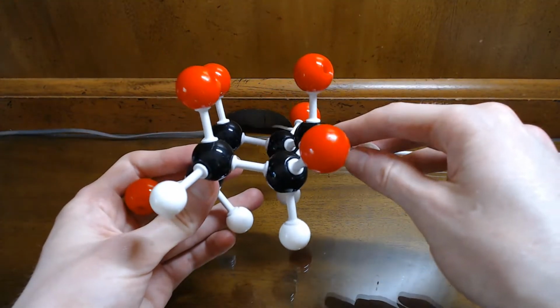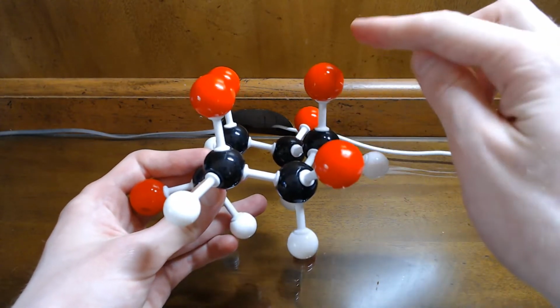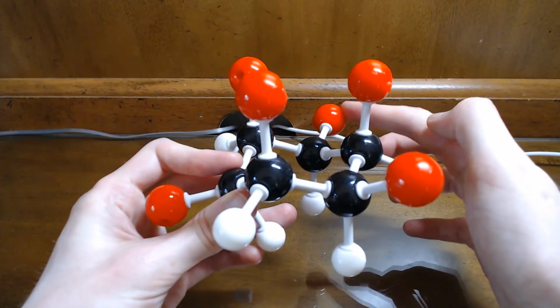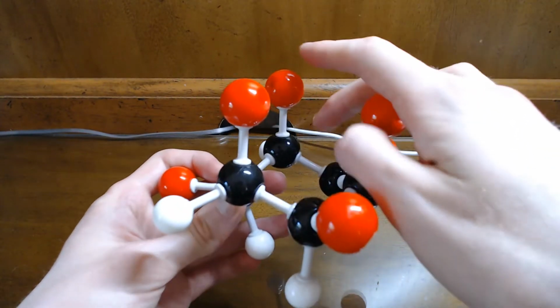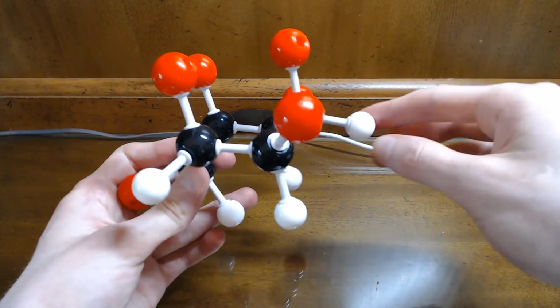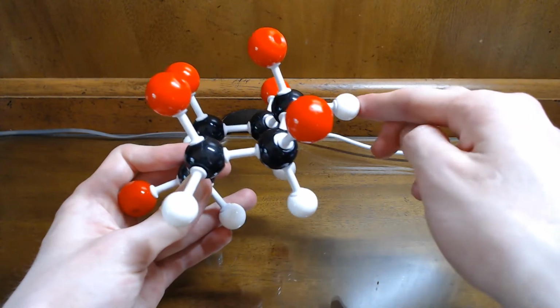And what we notice here is that every single atom on the cyclohexane has one of its substituents pointing upwards. So this is axially upwards. This one, let's say, is equatorially upwards. This one's axial upwards. Meanwhile, they all have some kind of a substituent pointing downwards. So this is equatorially downwards.